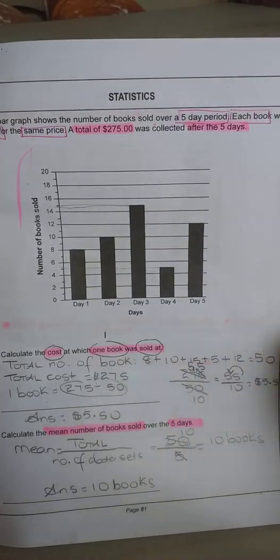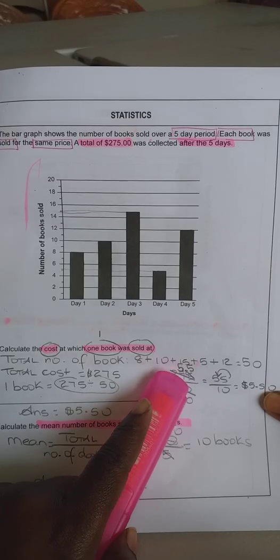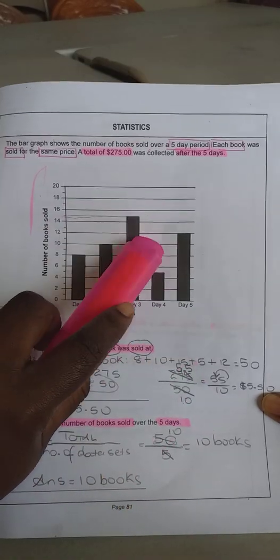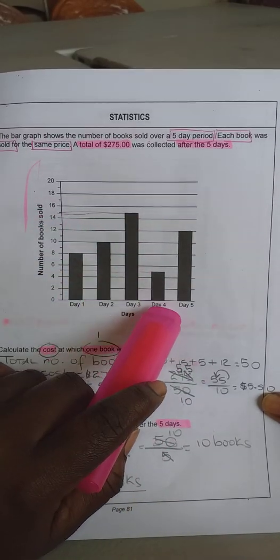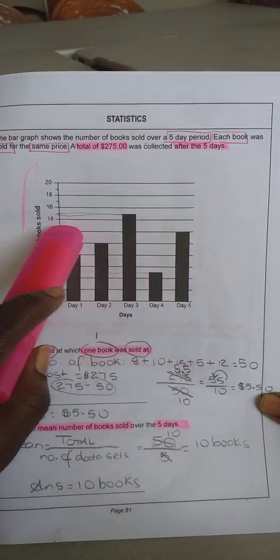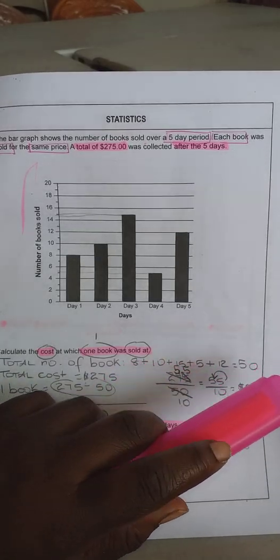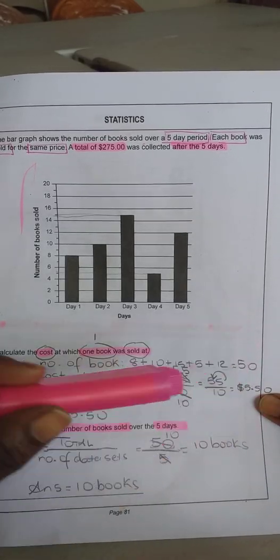Day 1, 8 books were sold. On day 2, 10 books were sold. On day 3, if you look at the bar graph, 15 books were sold. On day 4, 5 books were sold. And on day 5, 12 books were sold. So in total, we add up all of those numbers for each day, and in total, 50 books were sold.